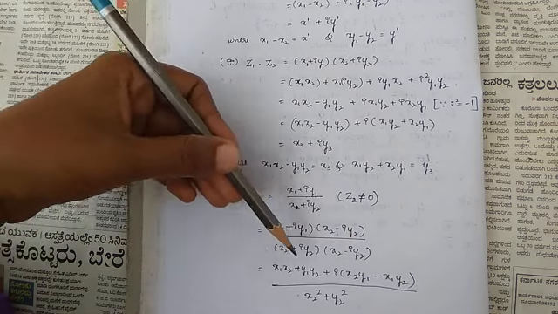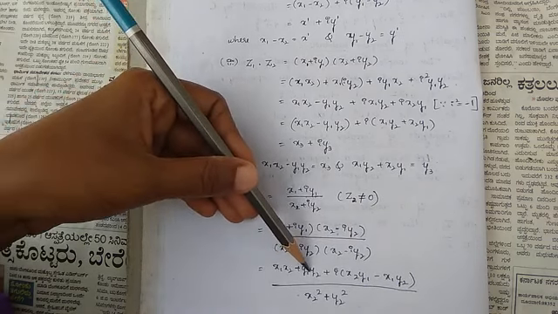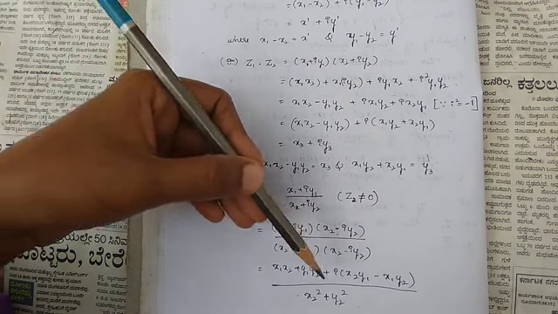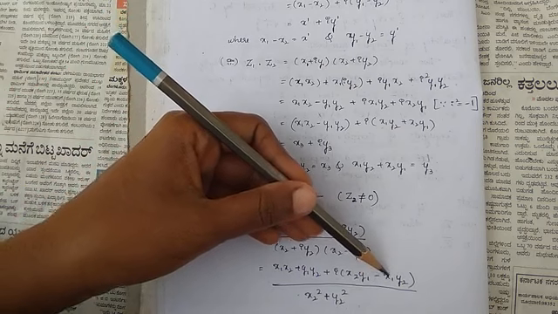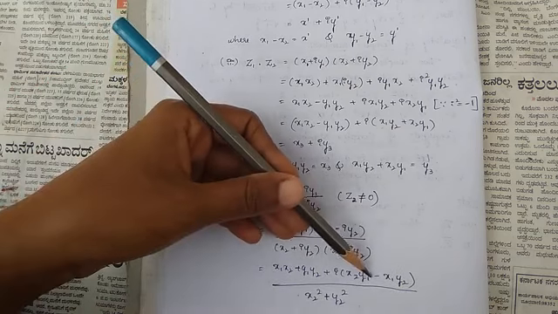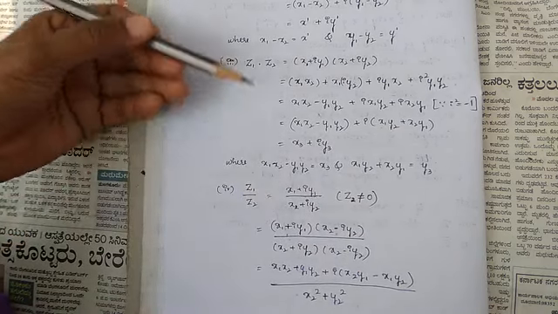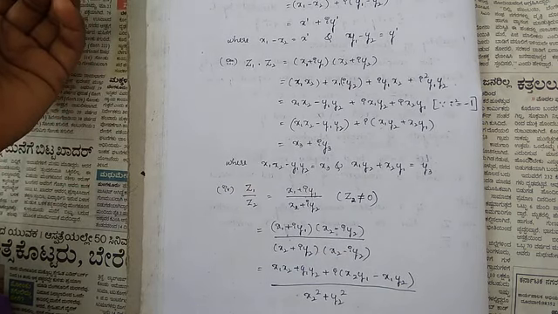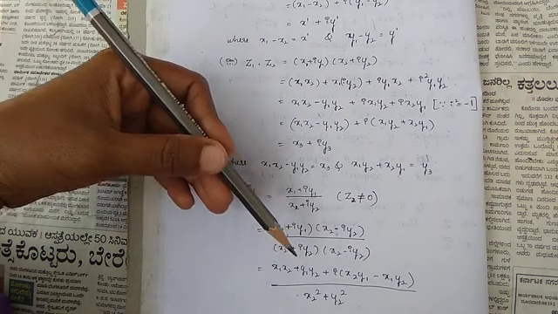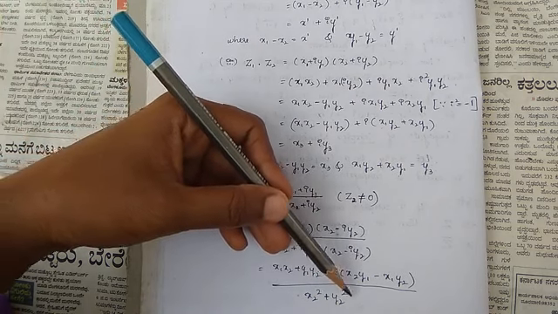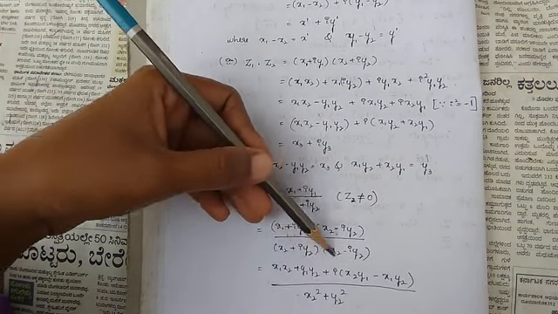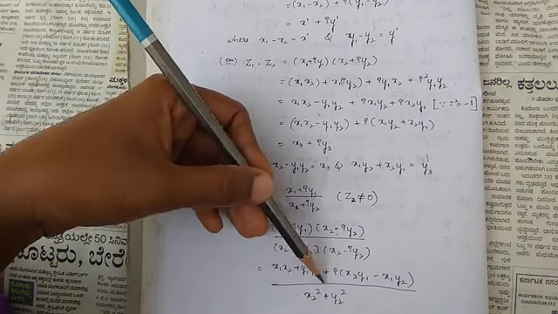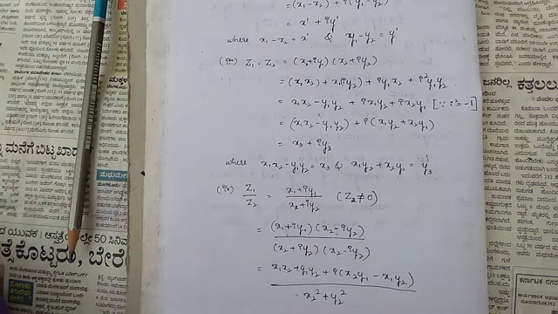So multiply the terms. x1 x2 plus y1 y2 plus i into x2 y1 minus x1 y2 divided by x2 square plus y2 square. So when we multiply these two complex numbers, we get x2 square plus y2 square.